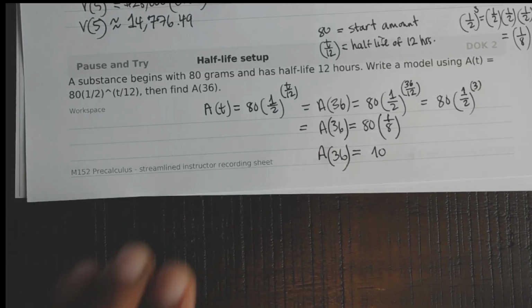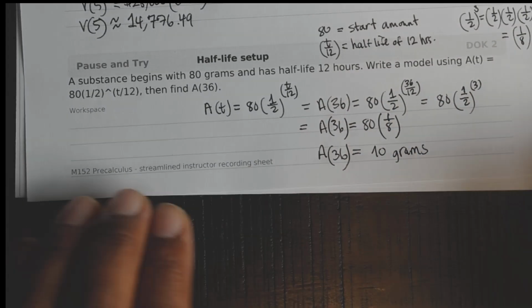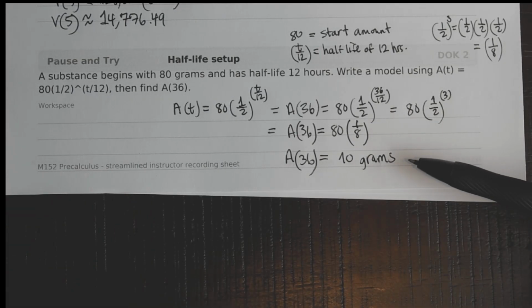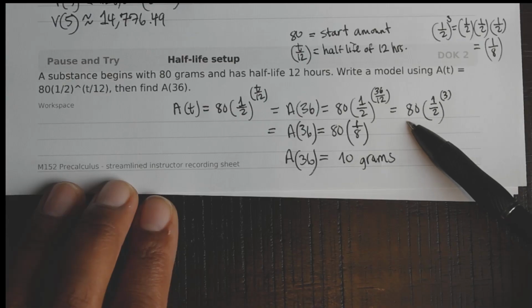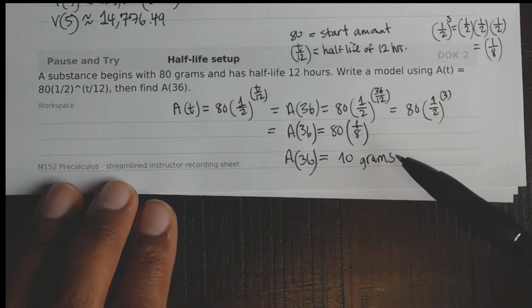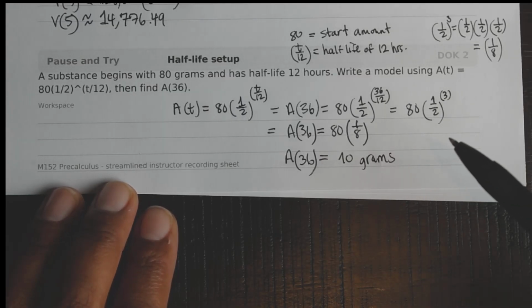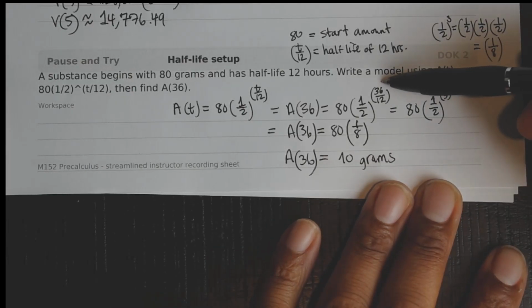Now, what does that mean? 10 grams would be the units. Okay. You never want to forget the units because that's the most important part. Not just the solution, but also the interpretation. So since 36 hours is 3 half-lives, the amount goes from 80 to 40 to 20 to 10. Okay. So 36 hours is 3 half-lives. That's how you interpret this.